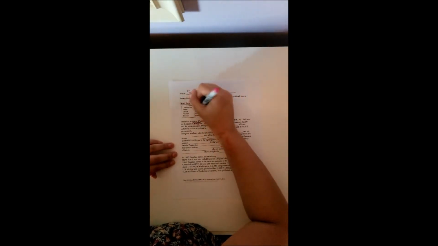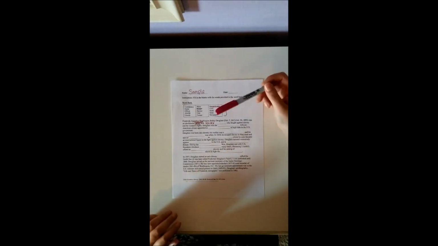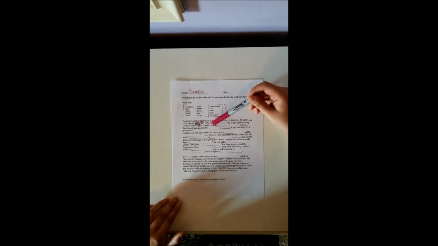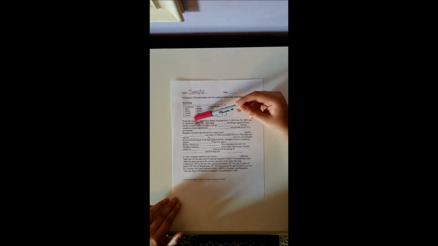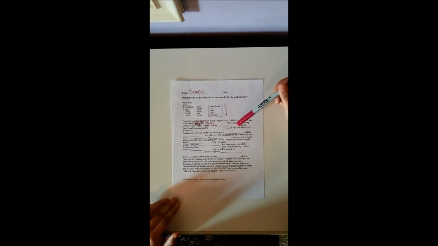And don't forget to cross out the words after you use them. This will save you from getting confused, like, oh, did I use that word already? Or using it by accident. Okay, so let's read through this sentence again to make sure this makes sense. Frederick Augusta Washington Bailey Douglass was an abolitionist, a speaker, and a writer who fought against slavery and for women's rights. Yeah, that seems like it makes sense.